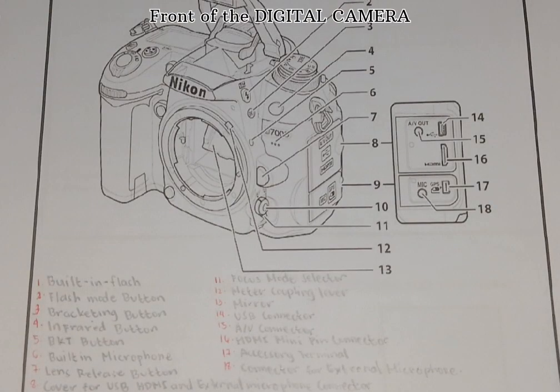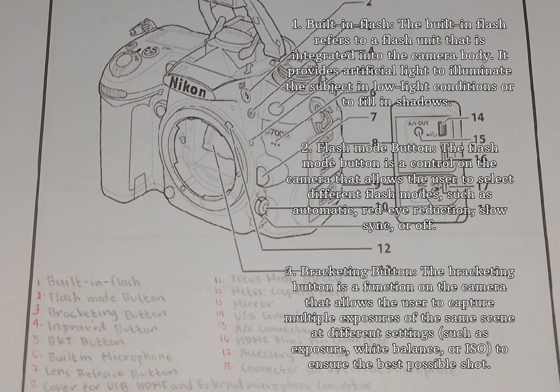In the third image, I will elaborate on each part of the front of the digital camera. Number 1. Built-in flash. The built-in flash refers to a flash unit that is integrated into the camera body. It provides artificial light to illuminate the subject in low light conditions or to fill in the shadows.